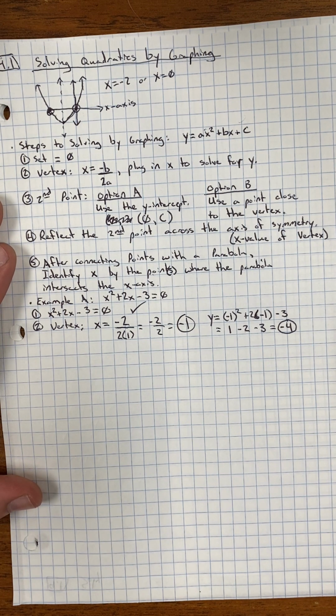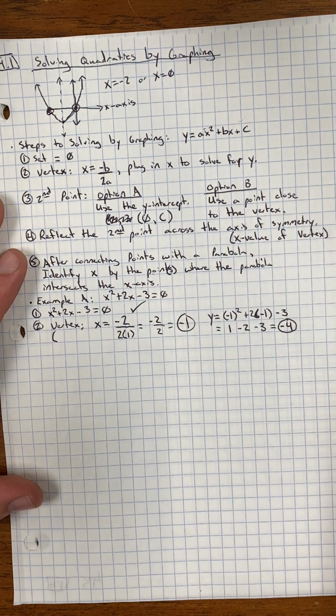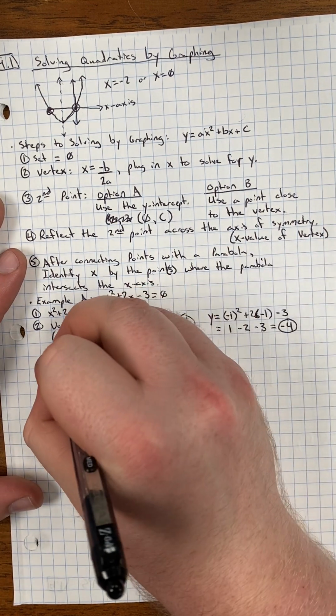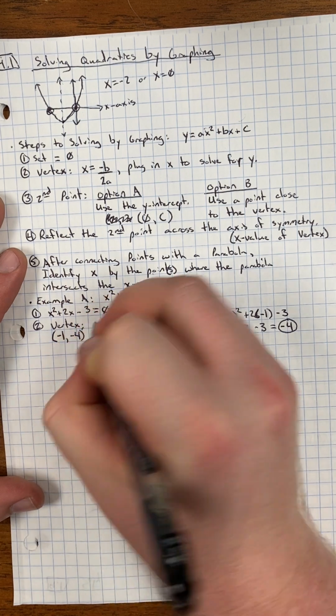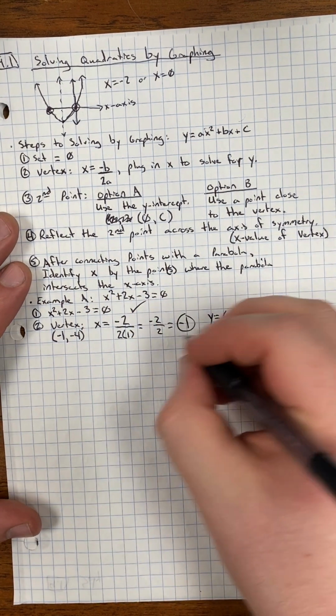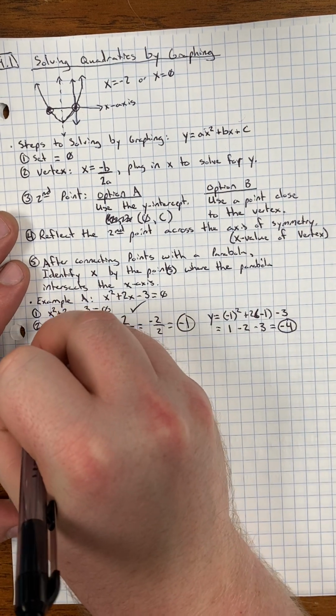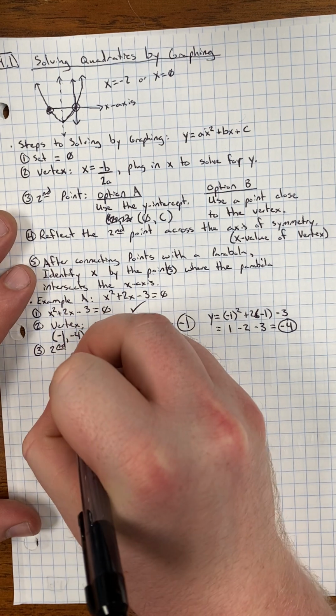Okay, so now I've got my first point. So my vertex, I'll go ahead and write it right here just so I know this is going to be my vertex: negative 1, negative 4. Okay, so that's going to be my first point. But we need 3 points. So let's do step 3, which is finding the second point.